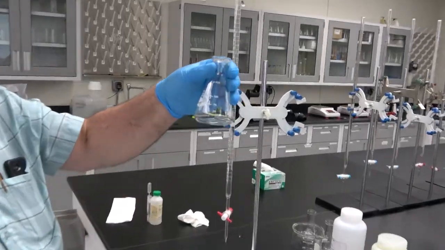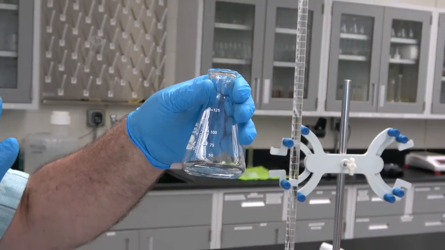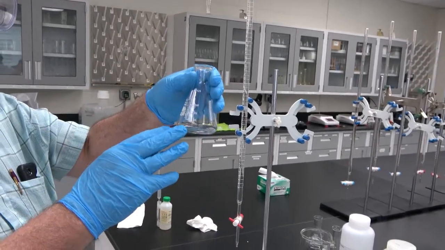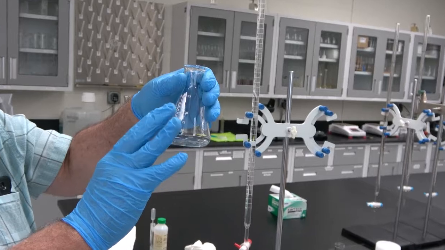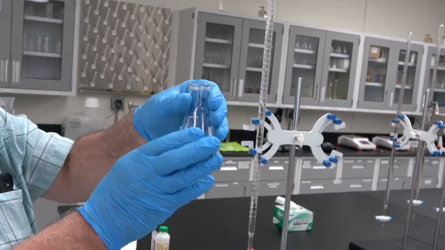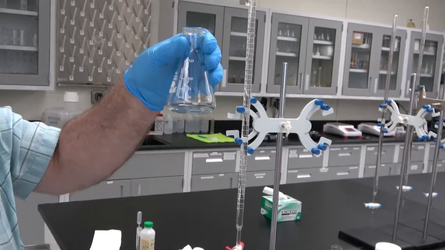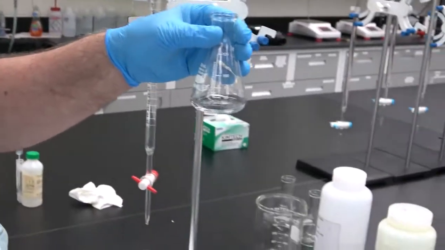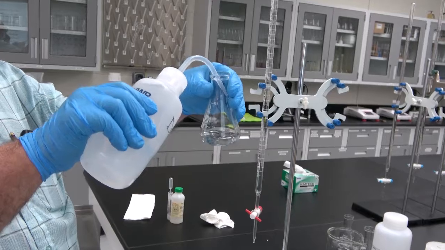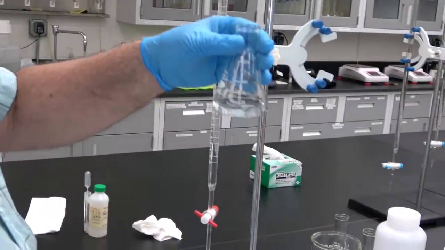Now that we have measured the exact volume of the sample, the molarity of the acetic acid, which is the sample, times that volume gives me the moles of acetic acid that are here. So we already have the moles of acetic acid trapped in this Erlenmeyer. Okay? What we're going to do now is to put water in such a way that we increase the volume a little bit to make it easier to see a change in color.